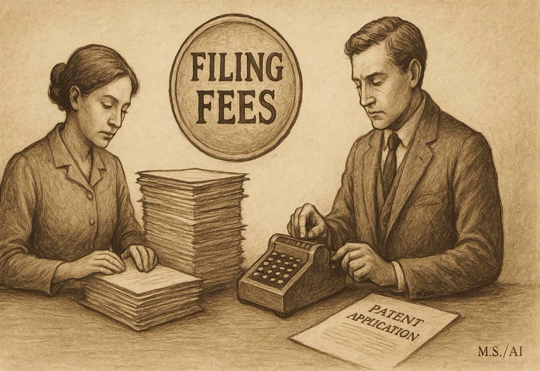Now, refunds. MPEP 607.02 talks about this. Can you get your money back if you, say, file an application and then just change your mind? Generally, no. Not just for changing your mind. The rules say the USPTO may refund fees if they were paid by mistake, like you accidentally paid twice, or if you paid more than was actually required. So a genuine error or overpayment?